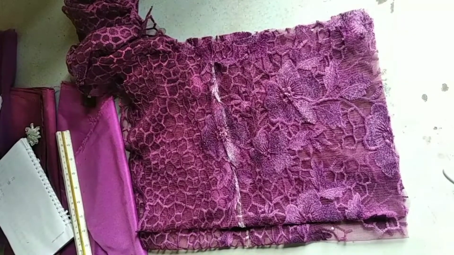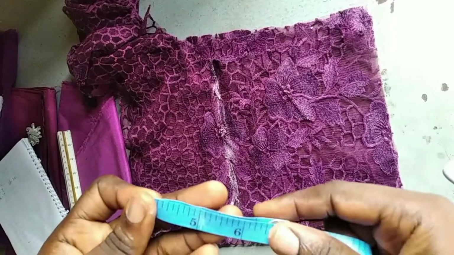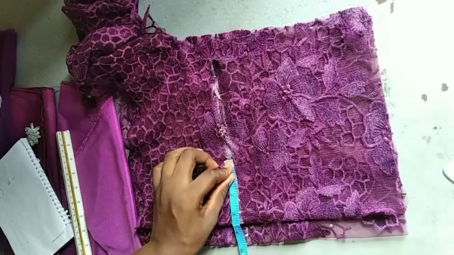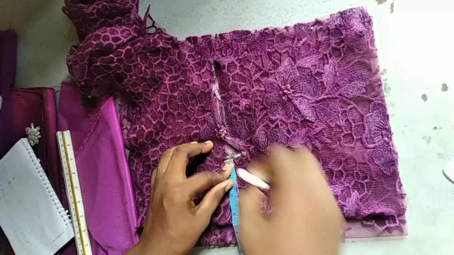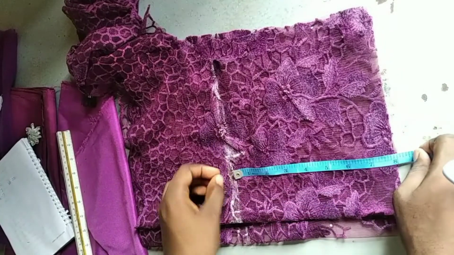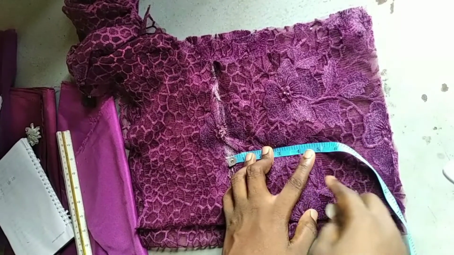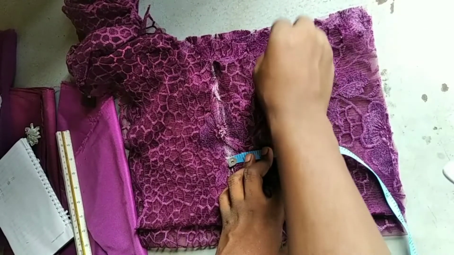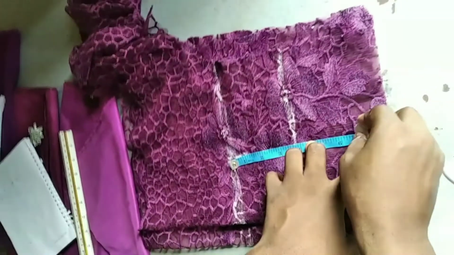Now I want to take my shoulder measurement of the dress, and that is 7 divided by 2, that's 3.5. Taking my 3.5 for the front part, the chest line I'll be taking is 4 inches straight down, and this is equal to the same armhole allowance.